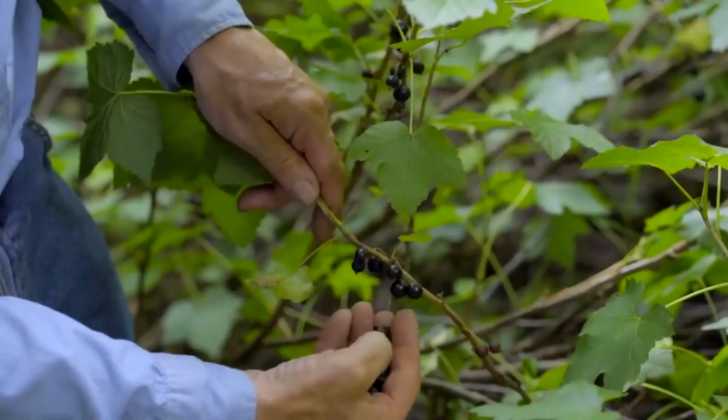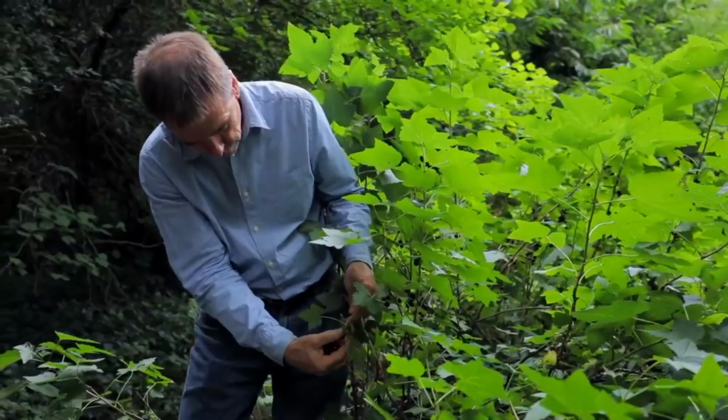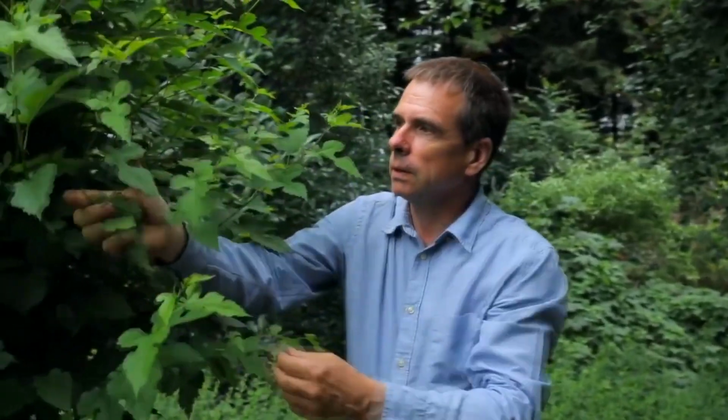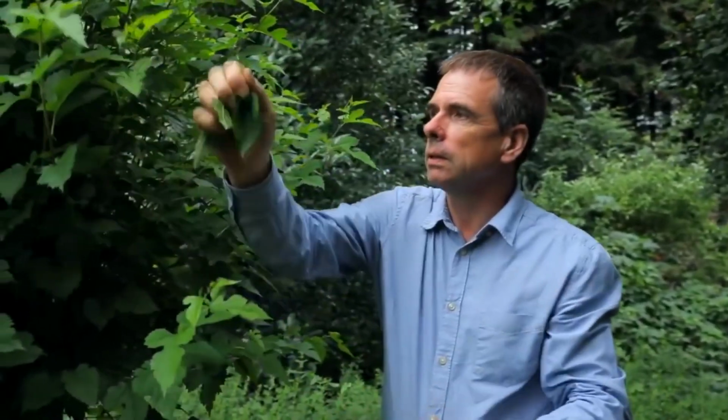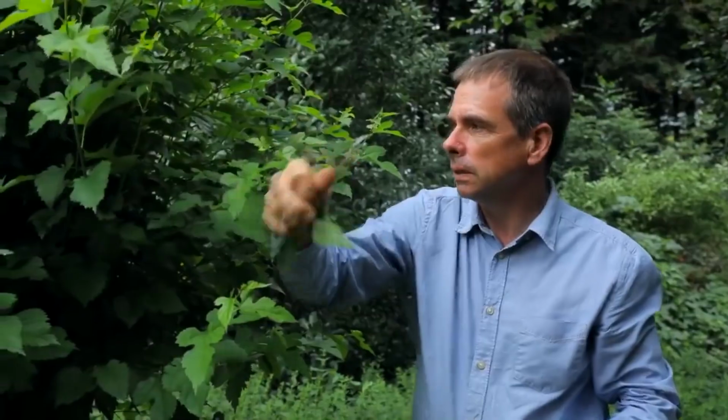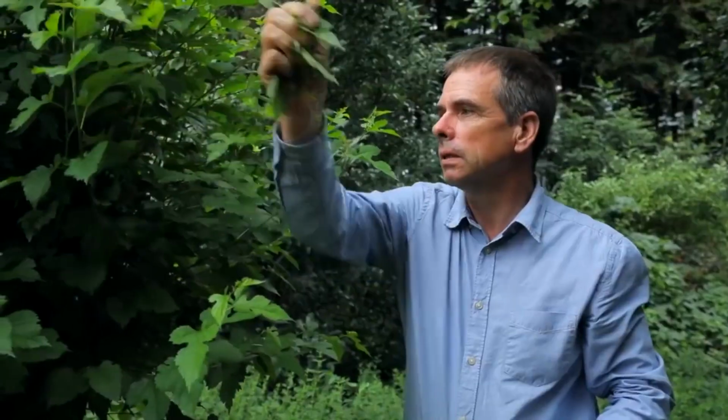This forest garden is the life's work of Martin Crawford, an unconventional gardener who grows 500 edible plants with just a few hours of maintenance per month.